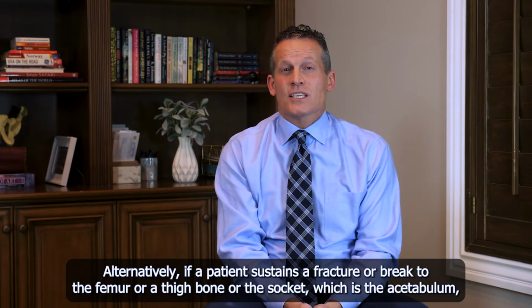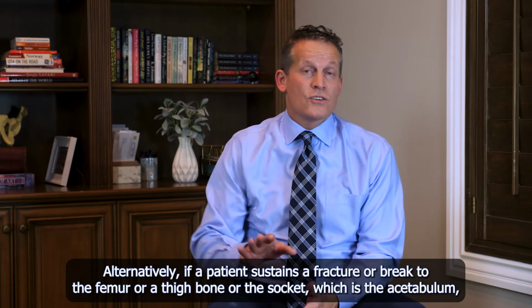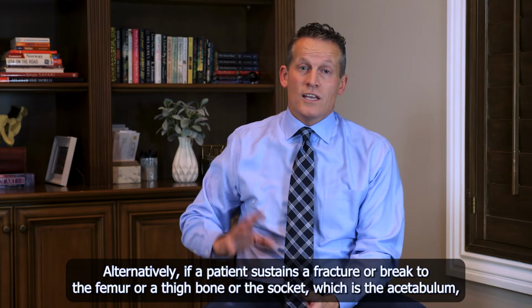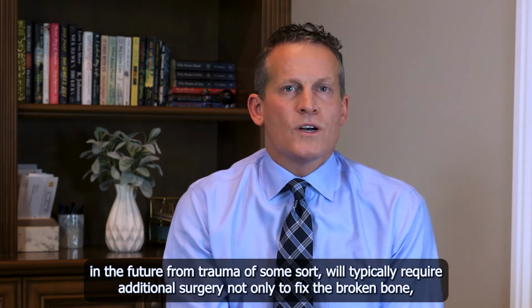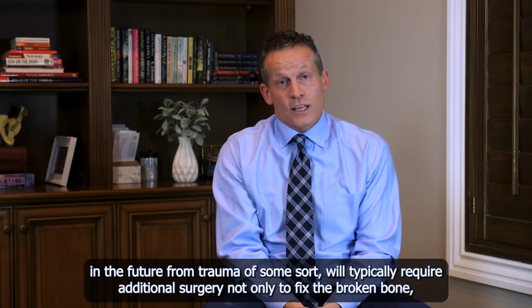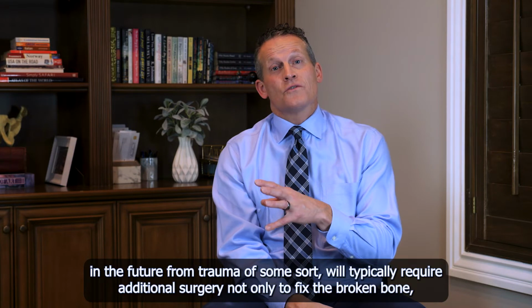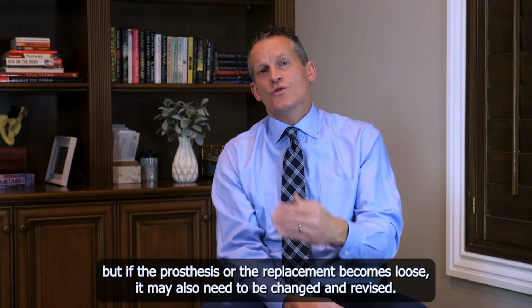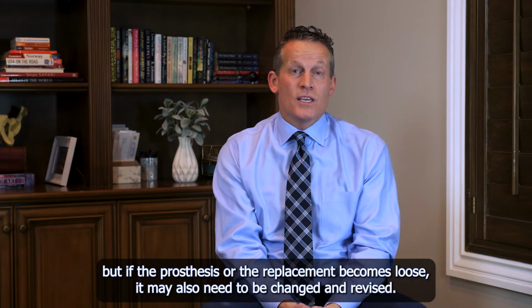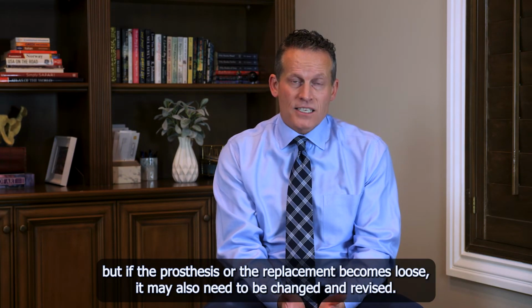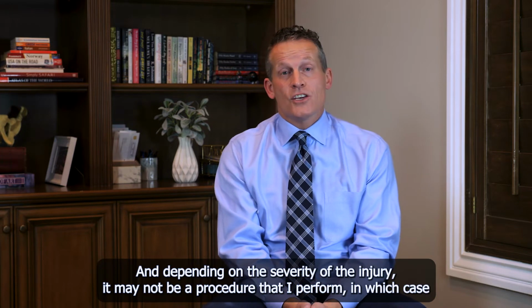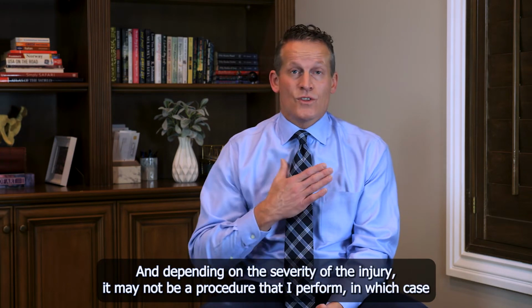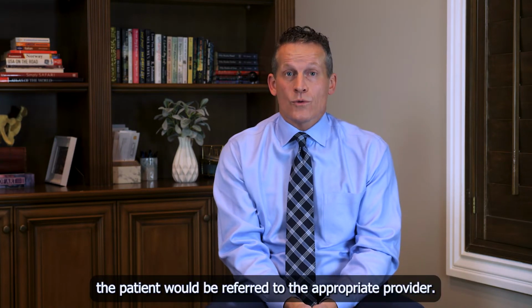Alternatively, if a patient sustains a fracture or break to the femur or thigh bone or the socket, which is the acetabulum, in the future from trauma of some sort, it will typically require additional surgery not only to fix the broken bone, but if the prosthesis or the replacement becomes loose, it may also need to be changed and revised. And depending on the severity of the injury, it may not be a procedure that I perform, in which case the patient would be referred to the appropriate provider.